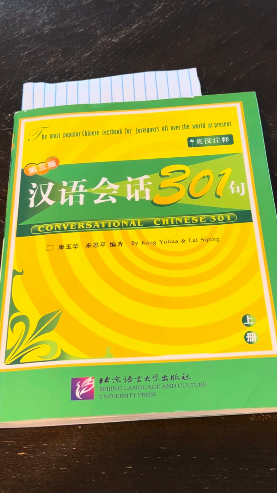Conversational Chinese 301, Beijing Language and Culture University Press by Kang Yuhua and Lai Siping. Anyway, it's good. I think you can pick it up for super cheap on eBay or Amazon. There are so many copies of this out there. Or you can buy it new.